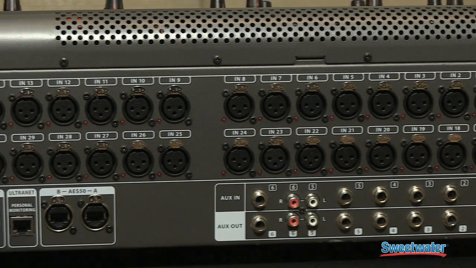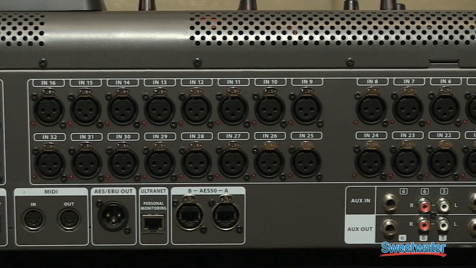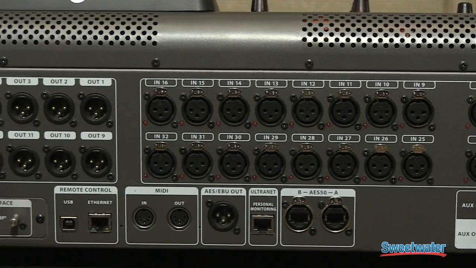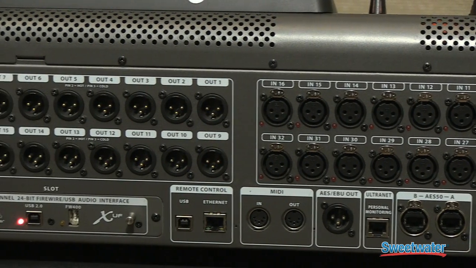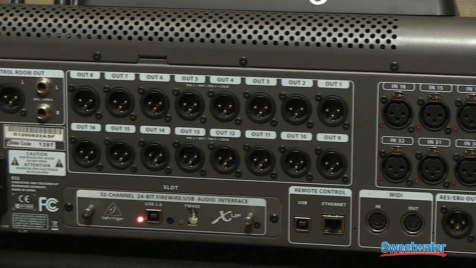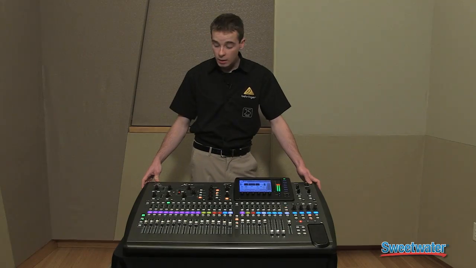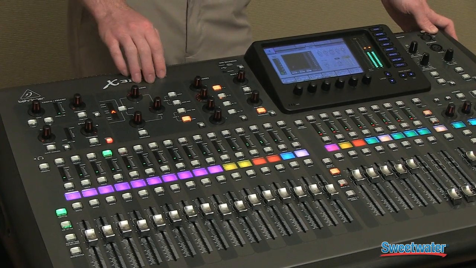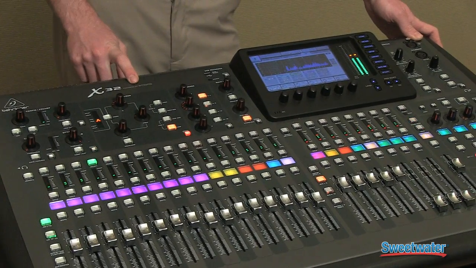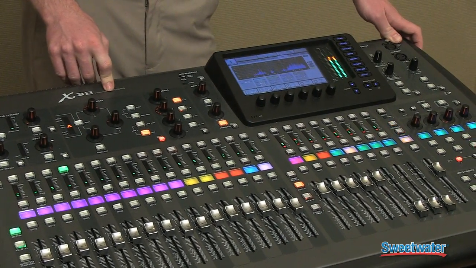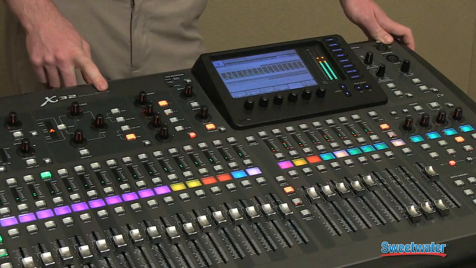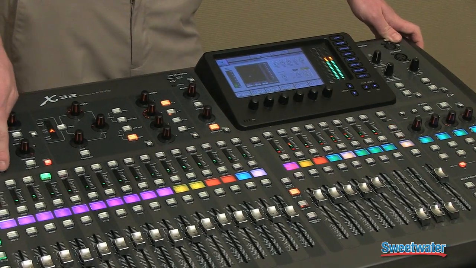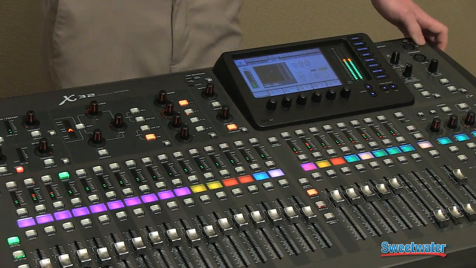It is a 32 XLR input console with 6 1/4-inch inputs, 16 mix bus outputs on 16 XLRs and 6 1/4-inch. To navigate this console, it's very, very easy. We have view buttons in every section to go between things such as your EQ section for a 4-band parametric per channel, your 16 mix buses, compressors, gates per each channel.